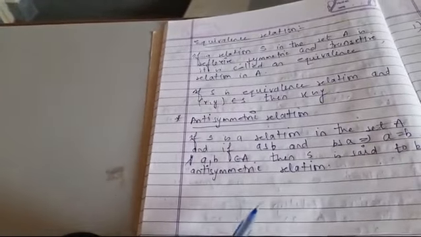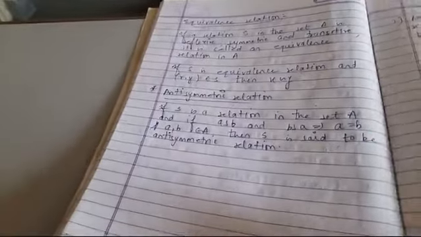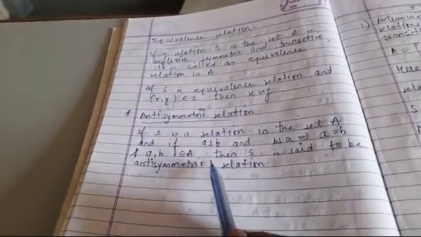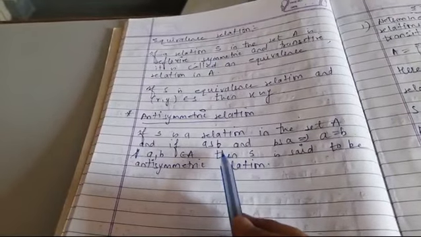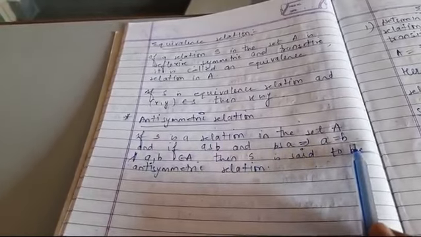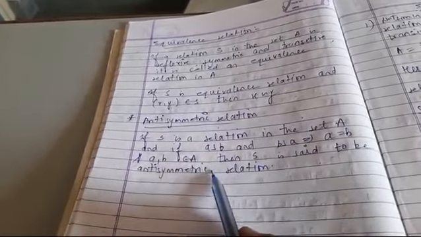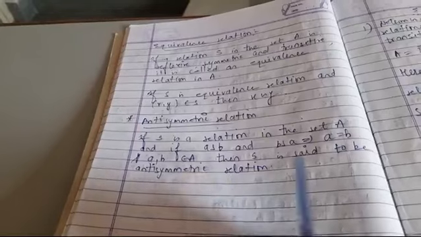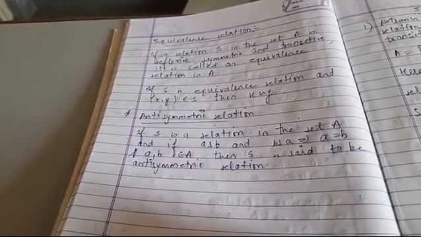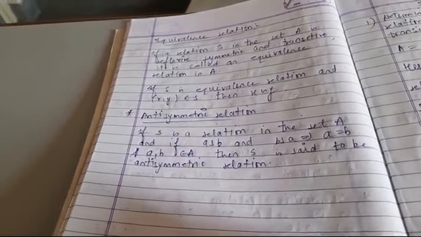What is an antisymmetric relation? If S is a relation in the set A, and if small a is related to b and b is related to a implies a equals b, for every a comma b belonging to A, then S is said to be an antisymmetric relation. Now we are going to start the exercise sums based on finding reflexivity, symmetry or transitivity.